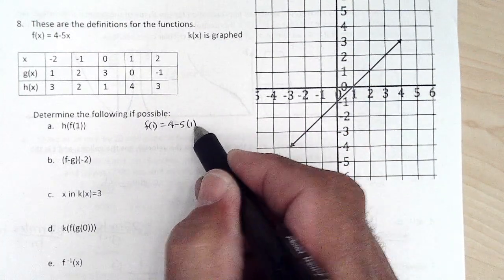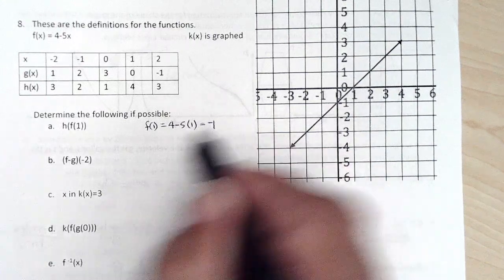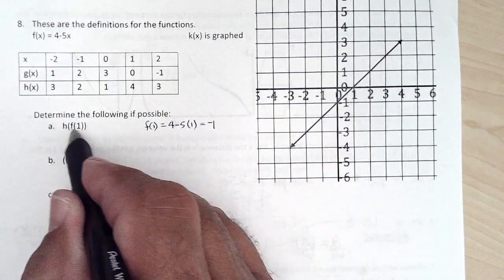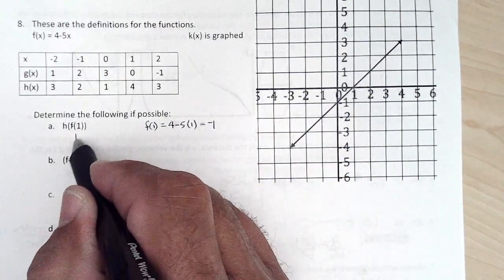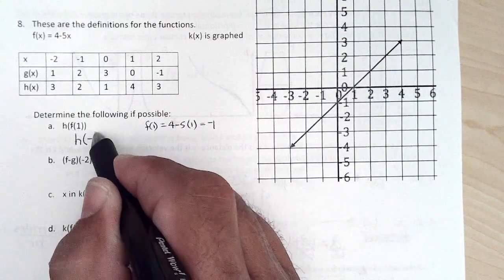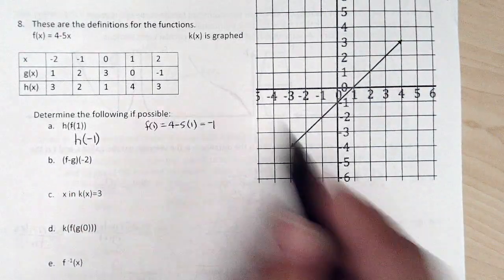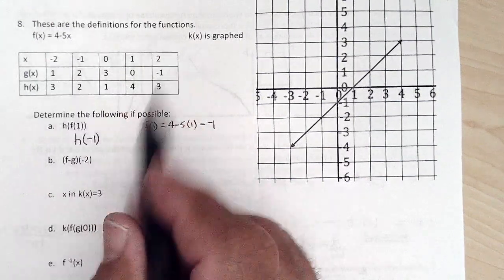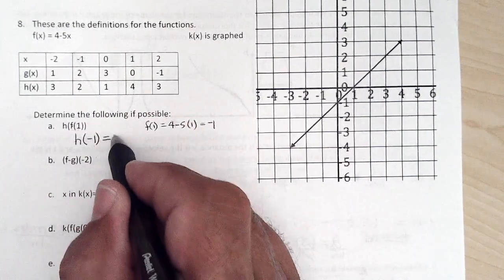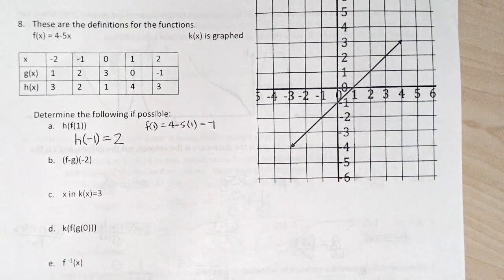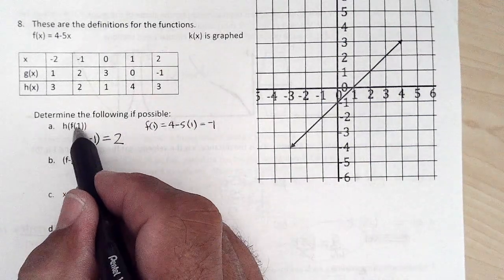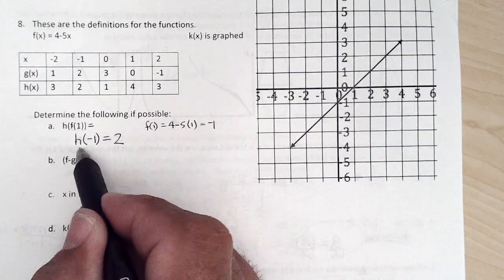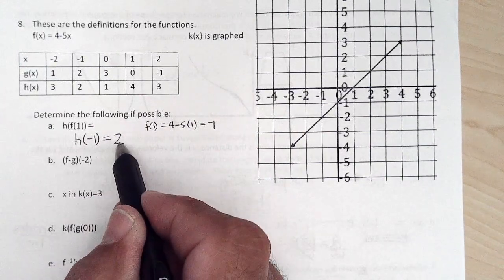And 4 minus 5 would be minus 1. So f of 1 is minus 1, so I got to do h of negative 1. Well, negative 1 goes into h and turns out a 2. So it went from this, f of 1 is minus 1, and then h of that minus 1 is 2.